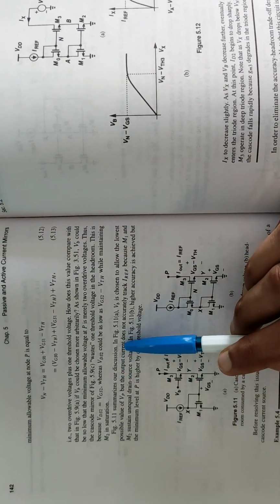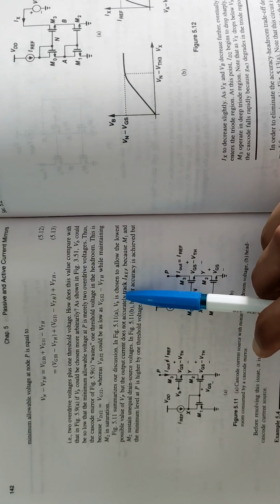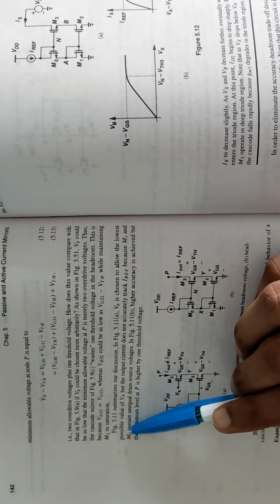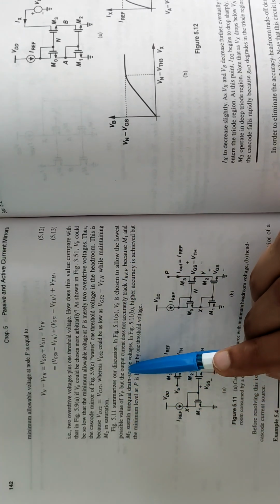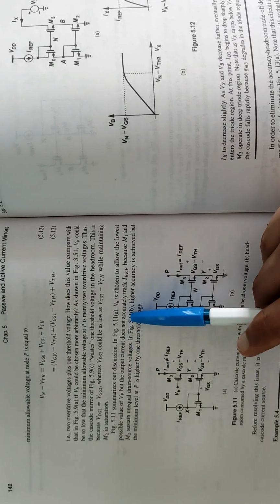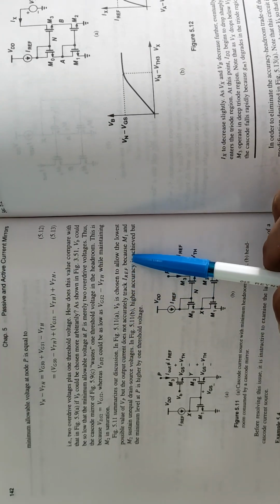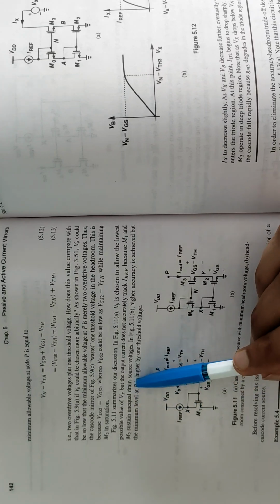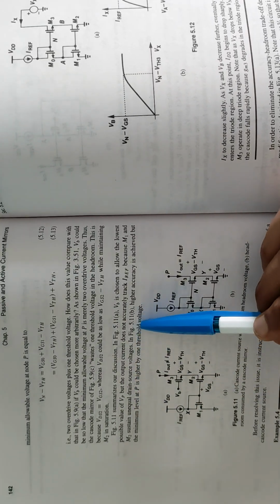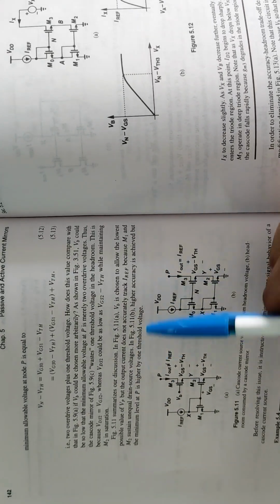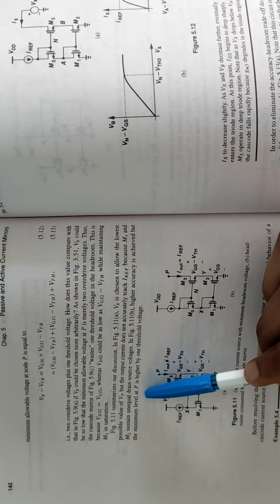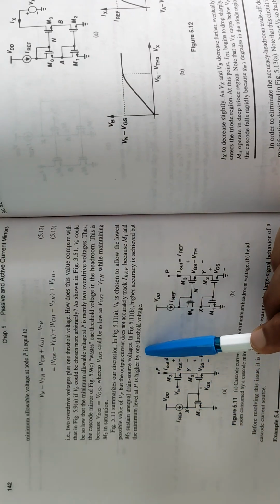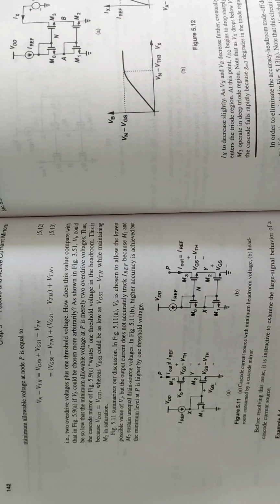The figure summarizes our discussion. In figure A, Vb is chosen to allow the lowest possible value of Vp, but the output current does not accurately track Iref because M1 and M2 sustain unequal drain-source voltages. In figure B, higher accuracy is achieved, but the minimum level at P is higher by one threshold voltage.